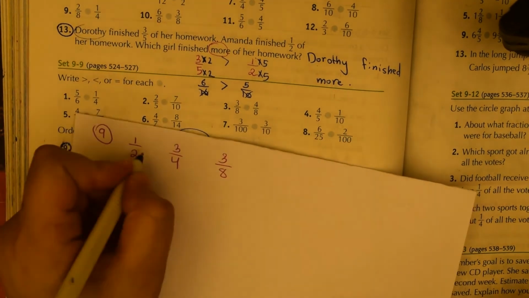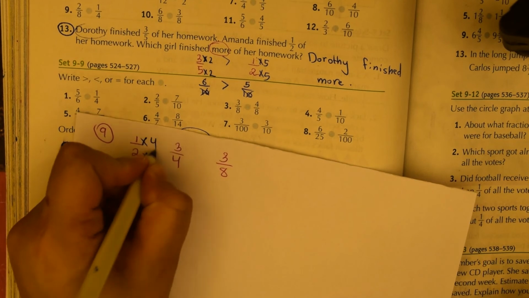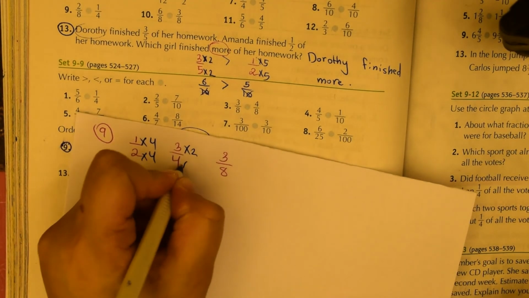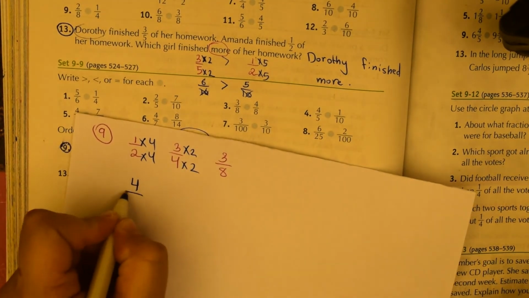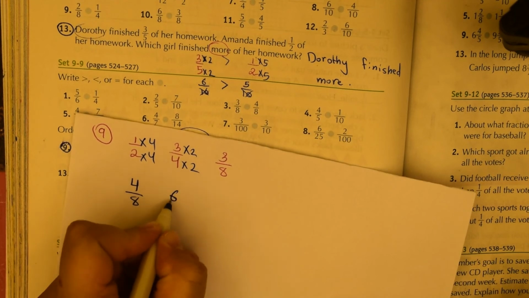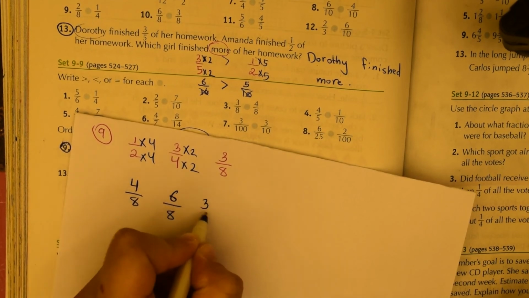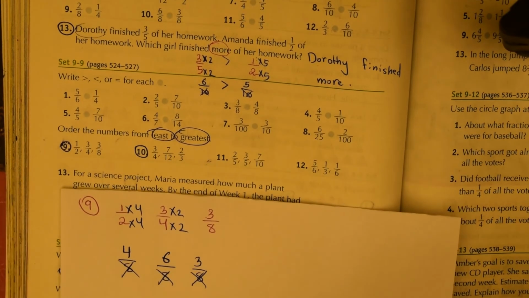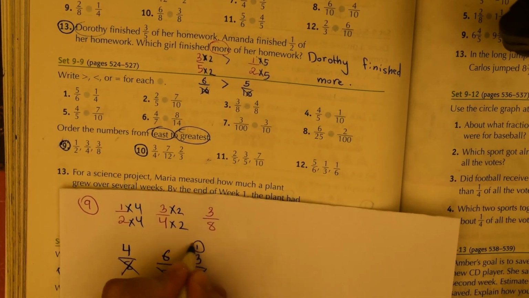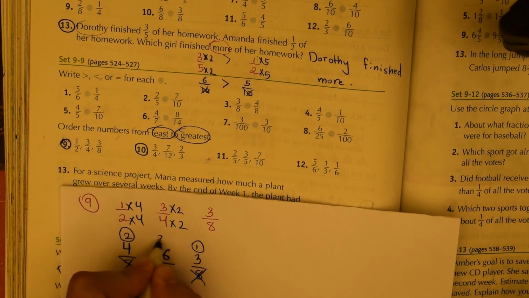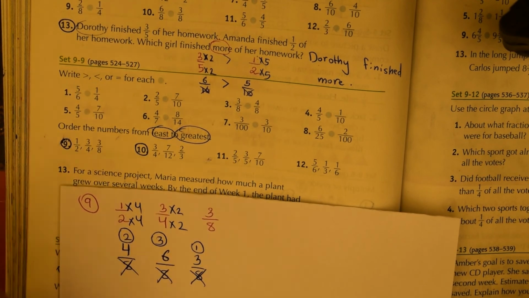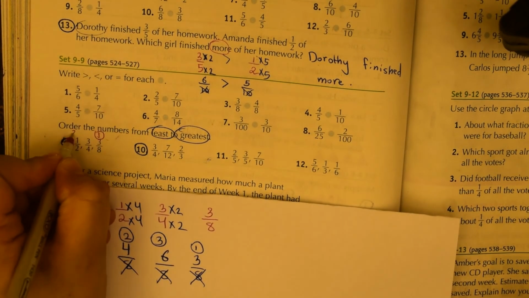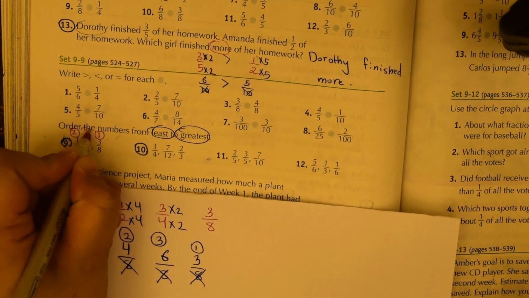So I will multiply here up and down by 4 and here up and down by 2. It will give me 4 over 8, 6 over 8 and 3 over 8. I have common denominators. I want from least to greatest. Then this is number 1, this is number 2 and this is number 3. And here I will have the same 1, 2 and 3.